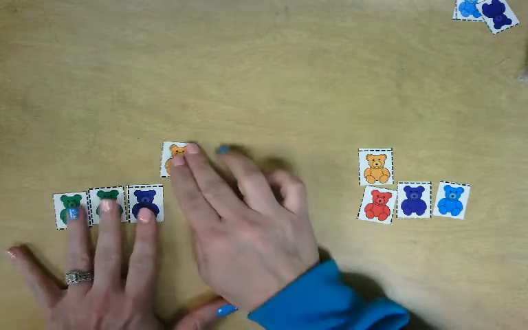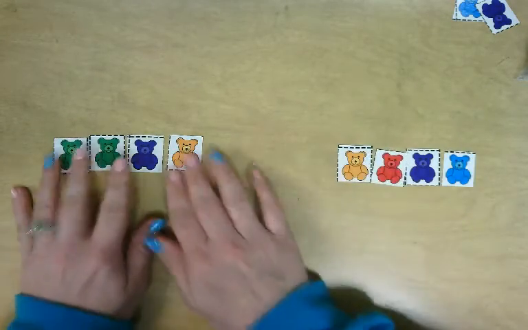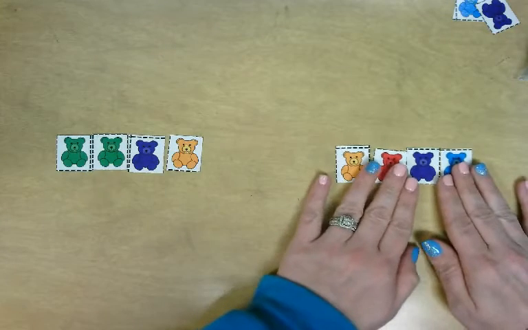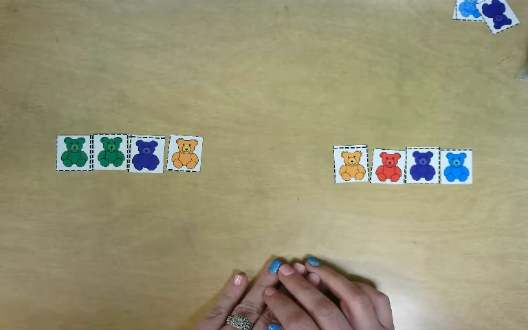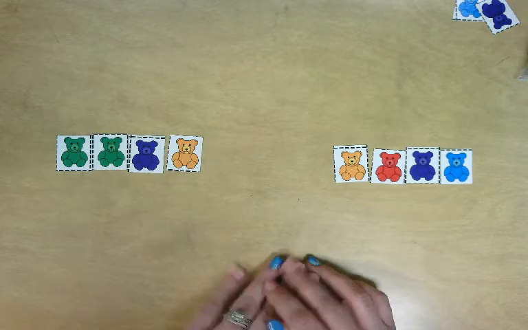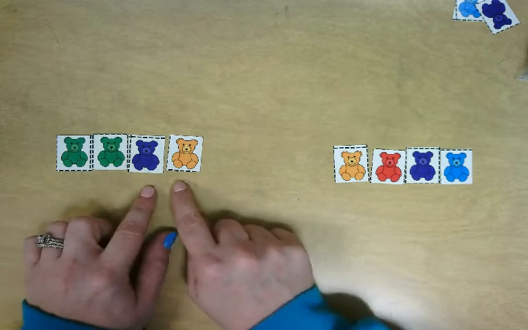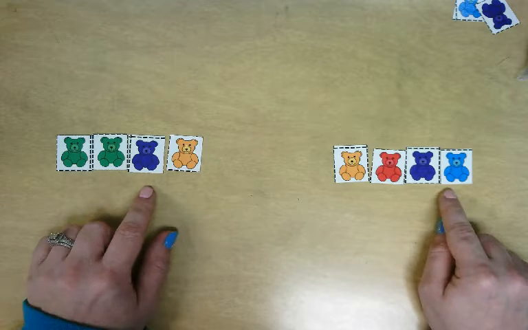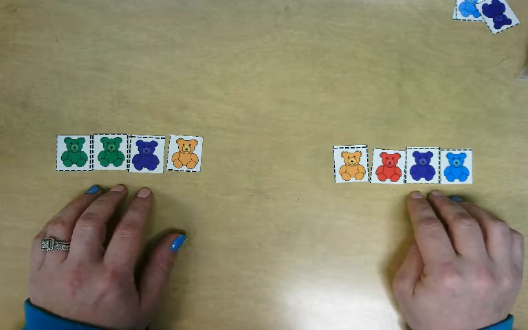All right. Now let's look at these groups. This is your group, and then this is my group. Are they equal? How do you know that they're equal? Right, they are equal, and we can tell that they're equal because this group has 4 and this group has 4, and I know that 4 and 4 are the same number. They're equal. Equal means the same.